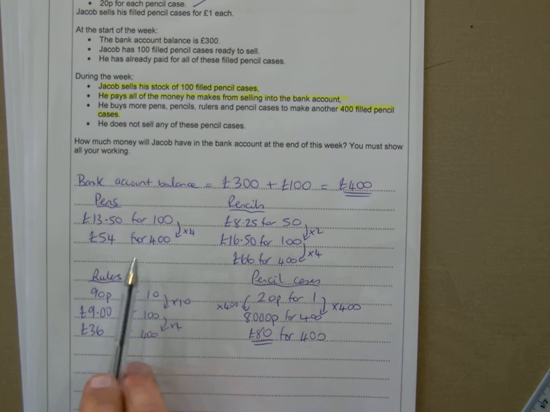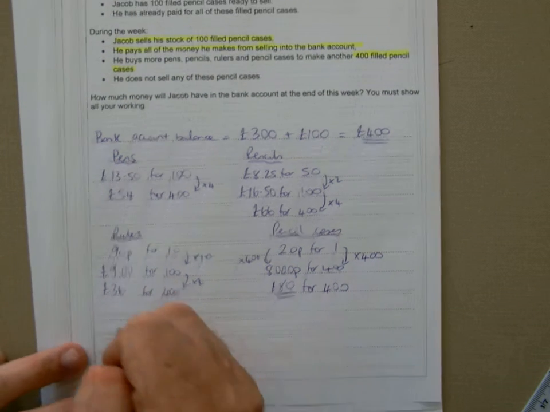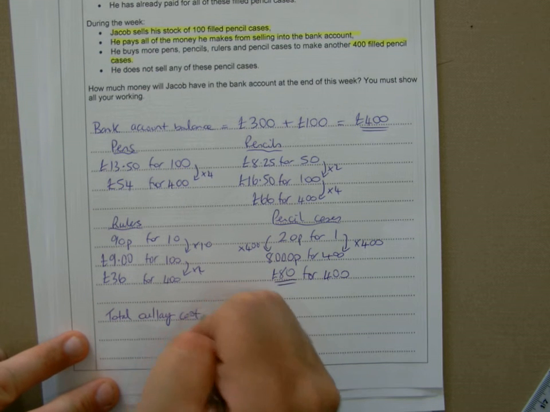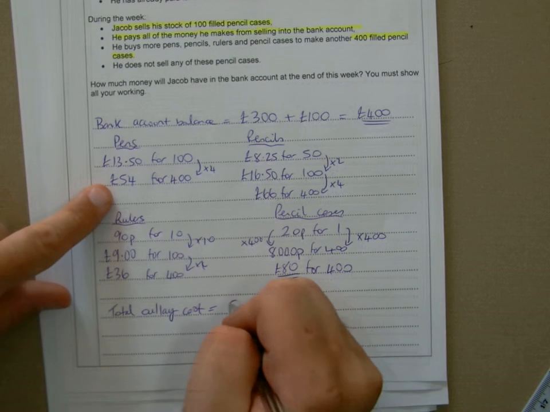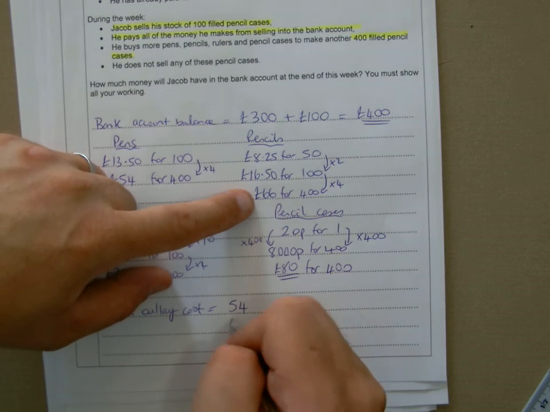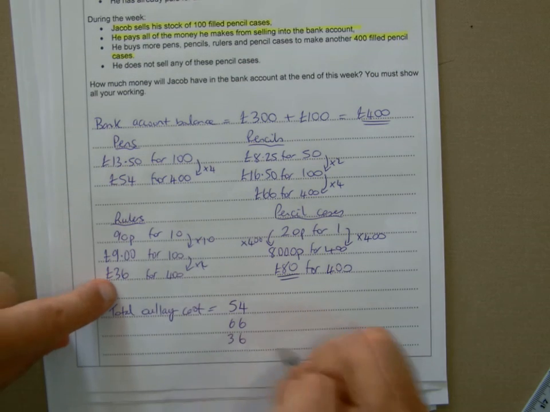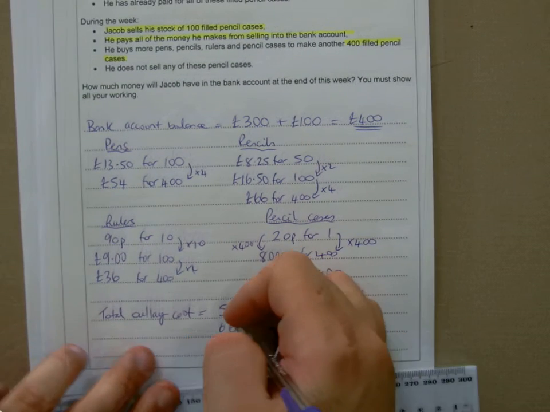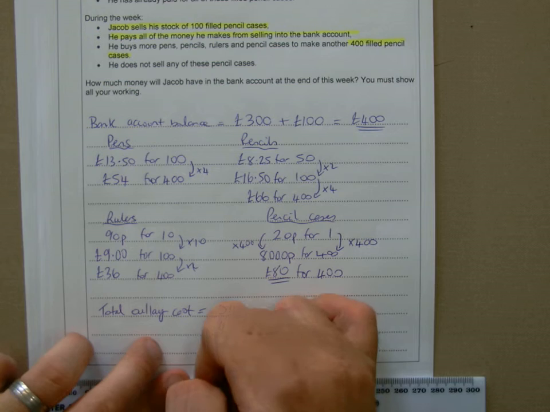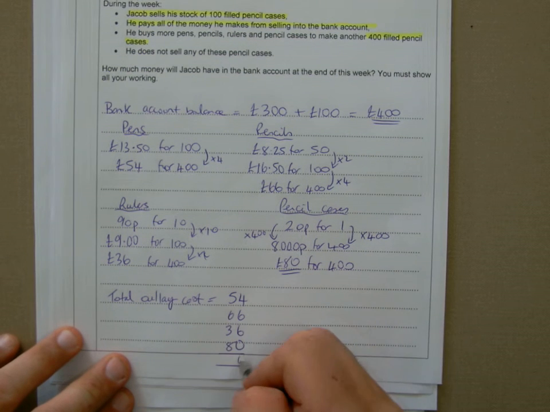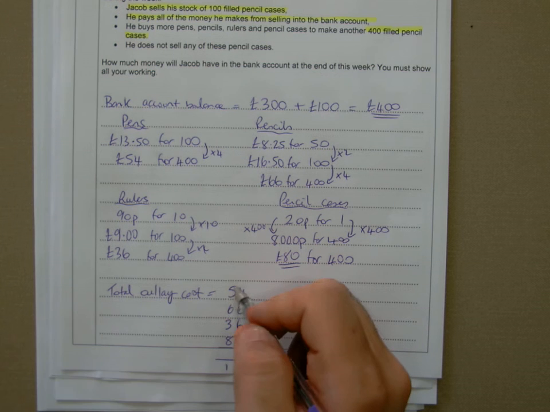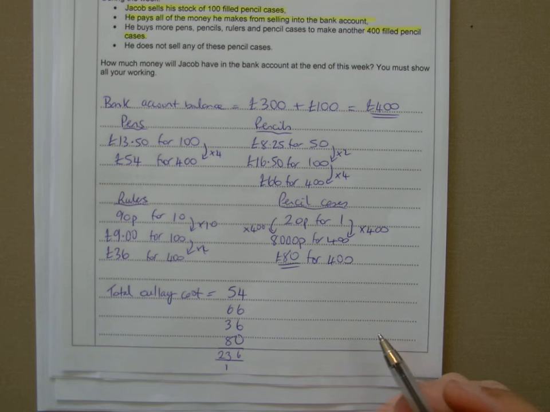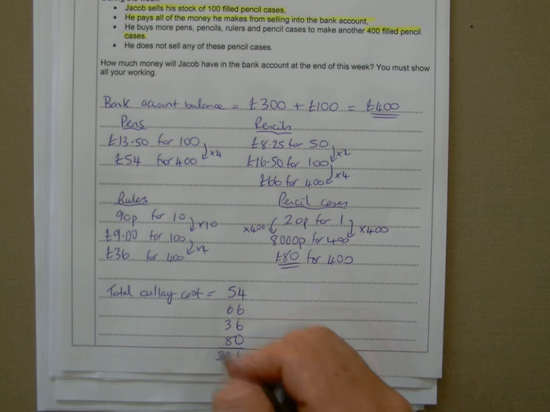So what I need to do now is to add up the total outlay cost, which will be all of these added together. So we've got 54, 66, 36 and 80. So I add them up. Add the units, that comes to 16, so 6 carry 1. Add the tens, 23. I think that's right, 236. So that's how much he's got to pay.